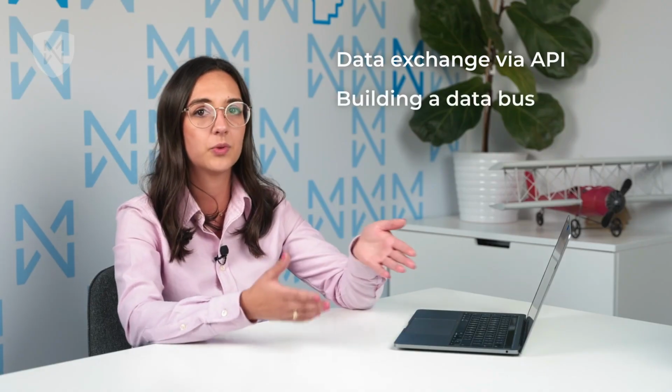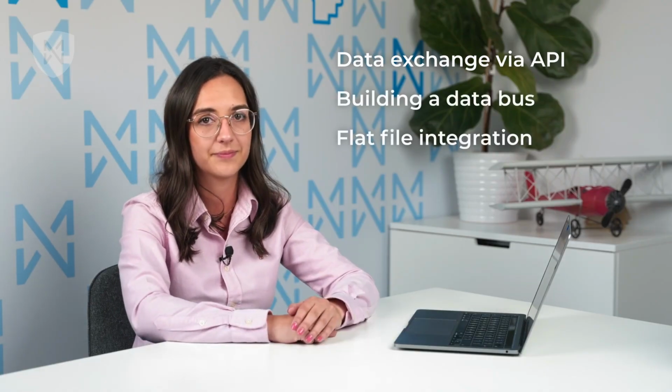The costs of these integrations depend on the chosen methods. Will it be data exchange via API, building a data bus, or integration using flat files? The more data we want to exchange and the more complex the data transformations between systems are, for example, when data from the ERP system needs to be transformed to fit the data format in the PIM, the more advanced and costly the integration process becomes. However, let's remember that investing in integration is worthwhile.